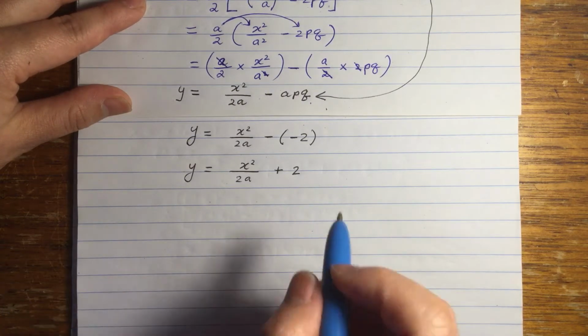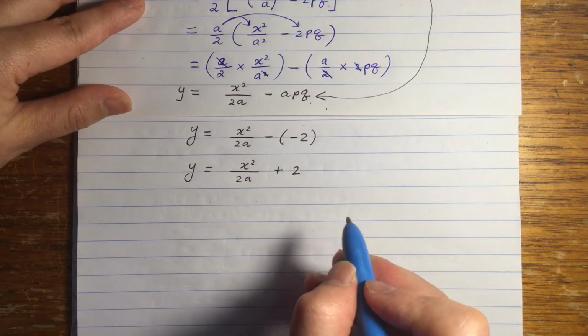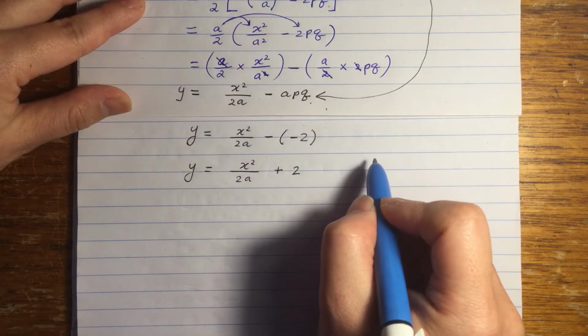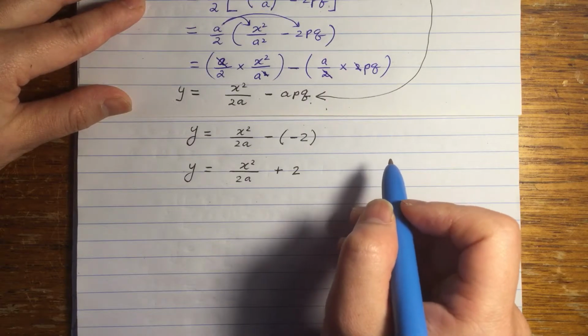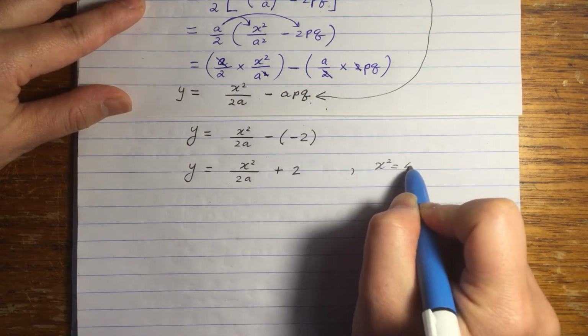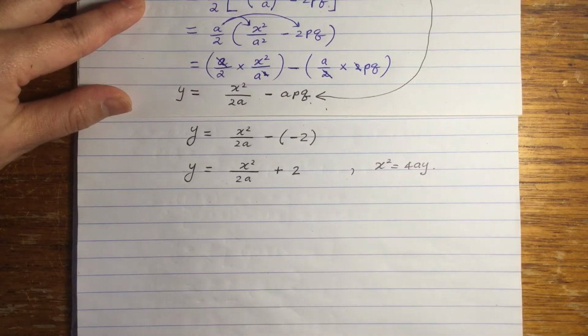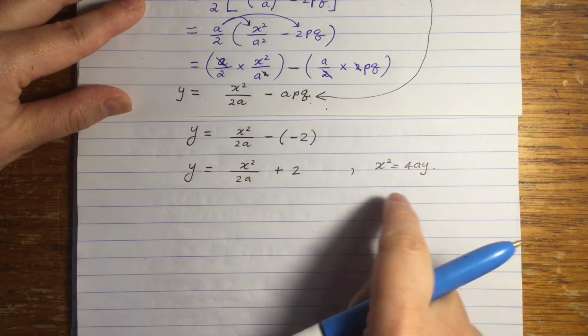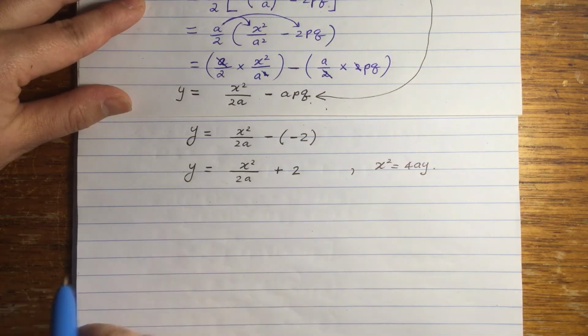But I would like to tie it up a little bit, since we study year 11, we do not use y equals x squared as the parabola standard form anymore. We use x squared equals 4ay. So I'm going to put it looking like this rather than leaving it as is.